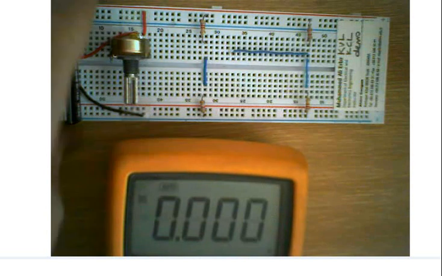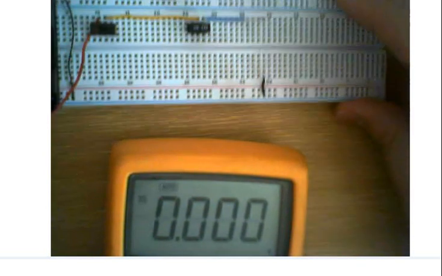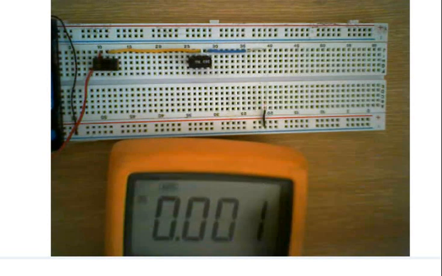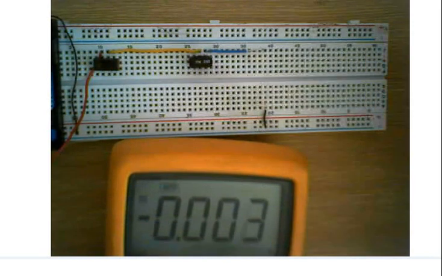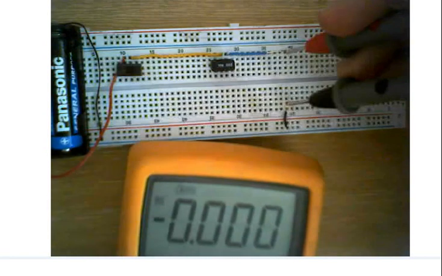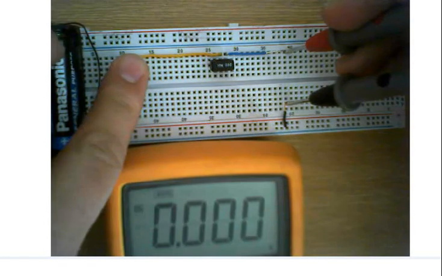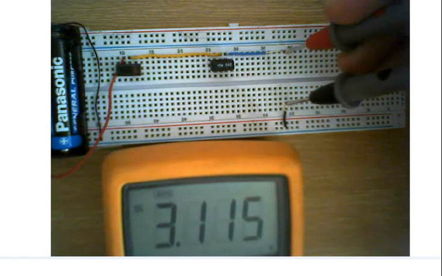and in my Thevenin equivalent circuit, I should read 3 volts again. This is the positive side, this is the negative side. Can I read 3 volts? No. Why? The switch is off. I'm turning it on, and I'm reading approximately 3.1.